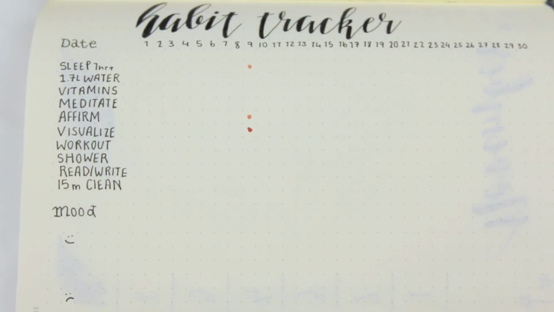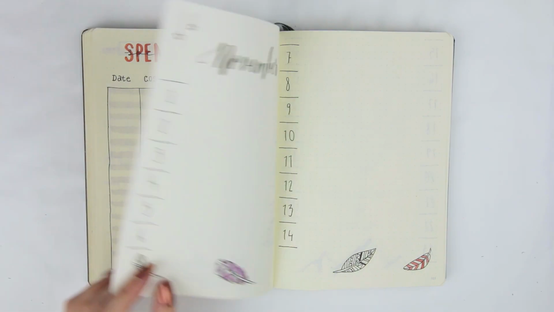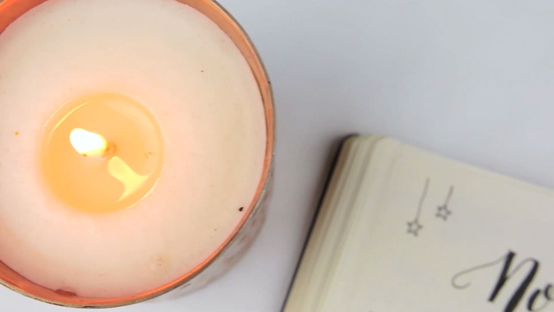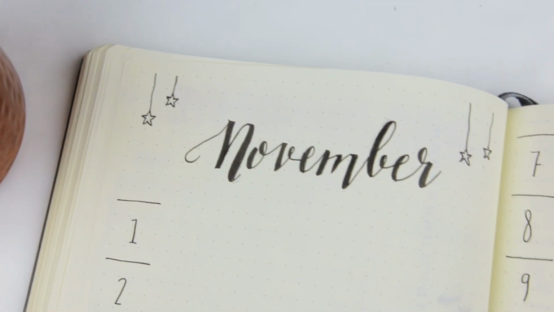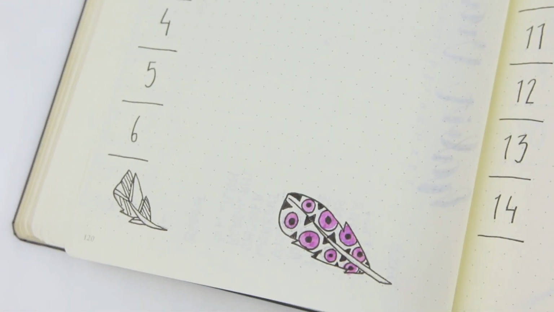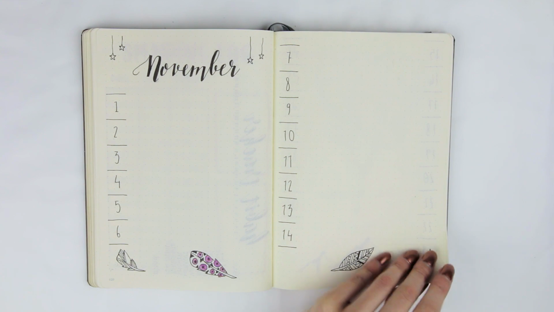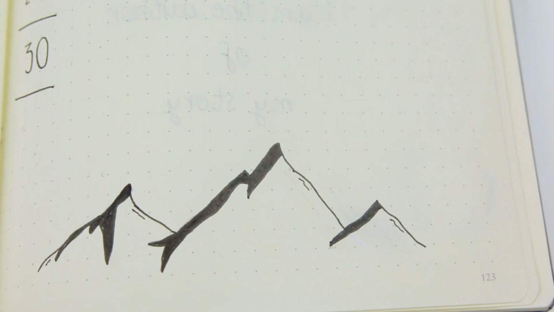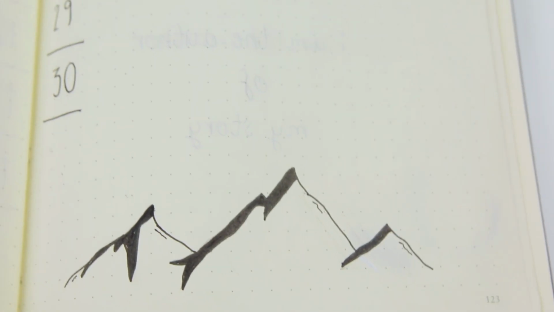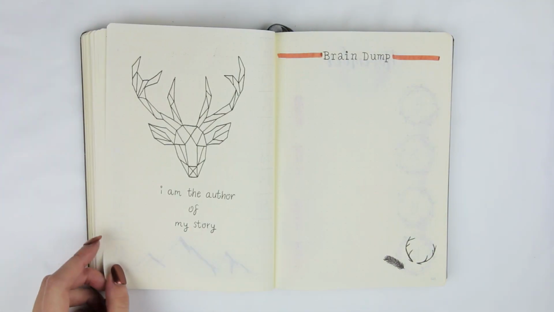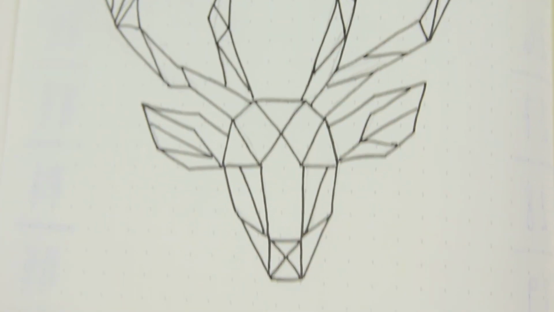I filled in like half of my habit tracker for today before I filmed the shot, so that's why there was some dots in the middle there. And yeah, my journal pages, I'm so excited to fill them out. I'm actually happy that I set it up at the beginning of the month because I'm happy to do some extra journaling to make up for the journaling that I've missed. And there's just something old and classic about using your journal for like actual Dear Diary entries.